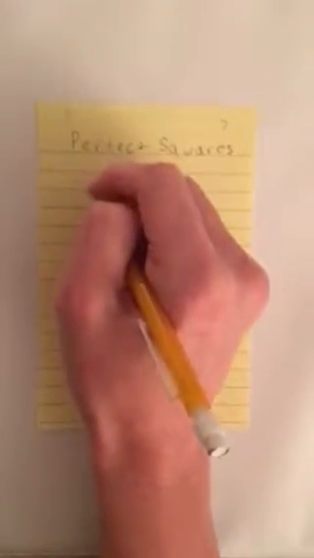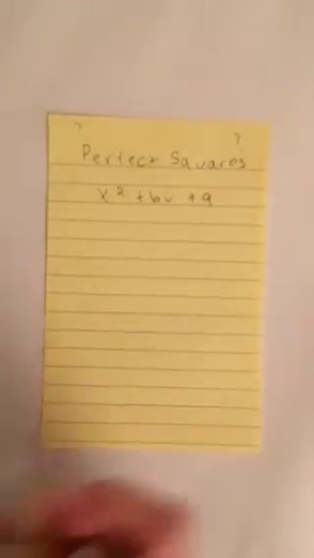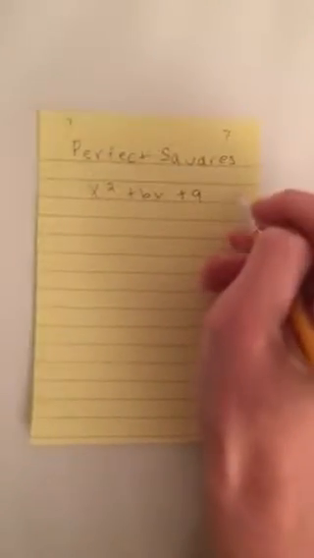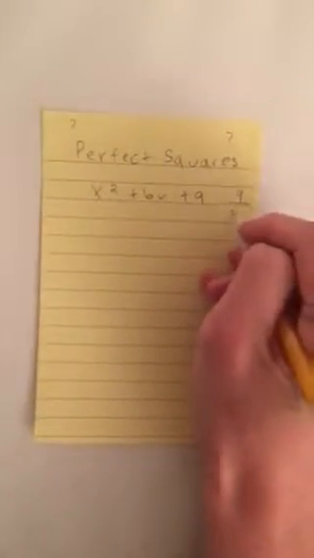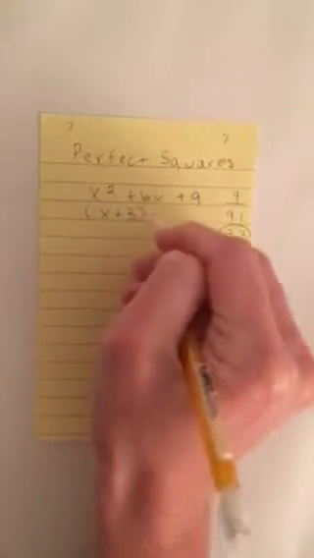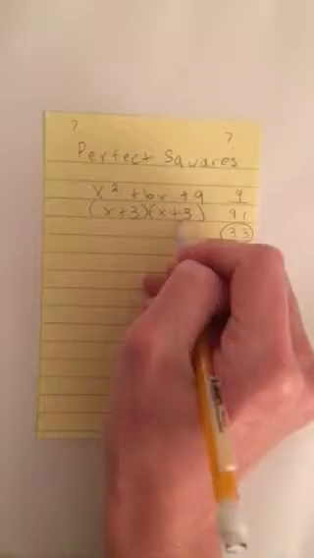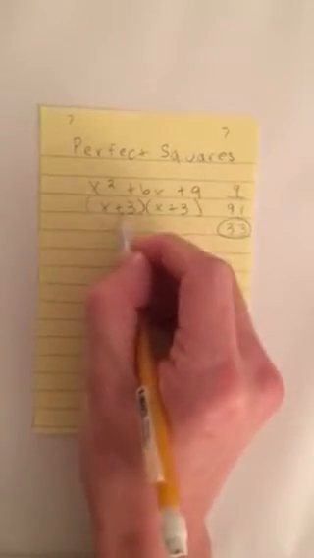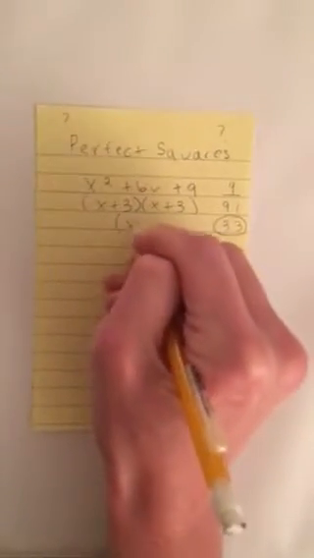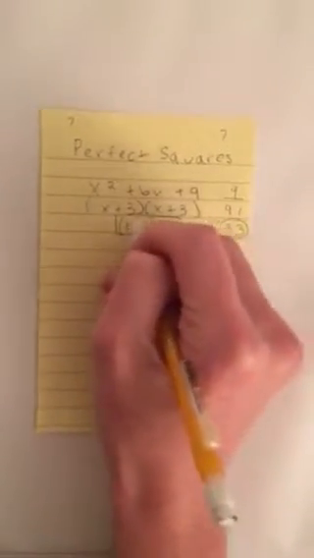So x squared plus 6x plus 9 can be considered a perfect square. And that's because if we factor this by inspection, we will notice that our factors are identical twins: x plus 3 times x plus 3. And if I have two identical products, I can rewrite that as a perfect square.